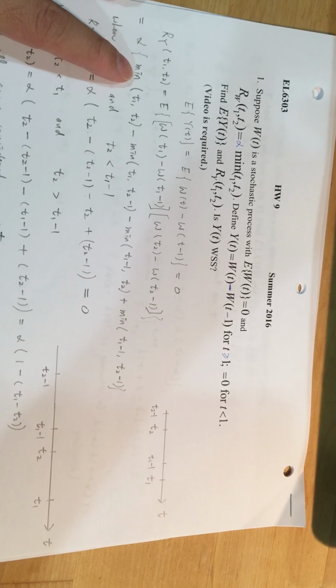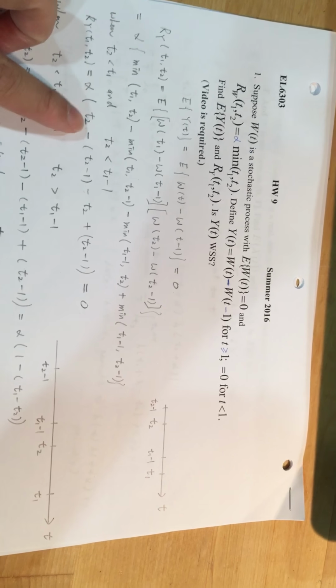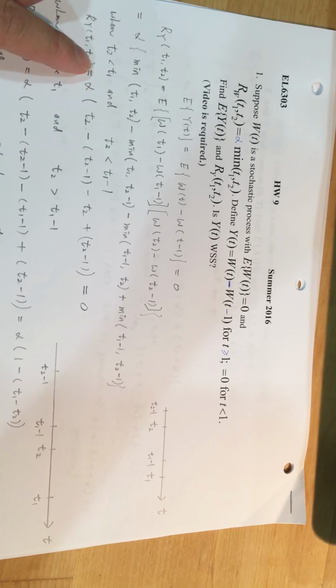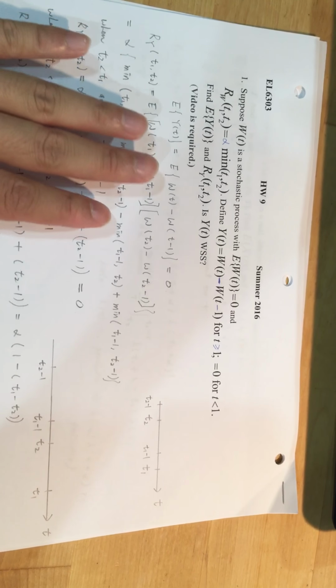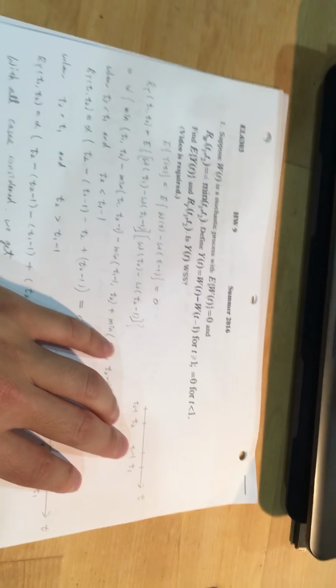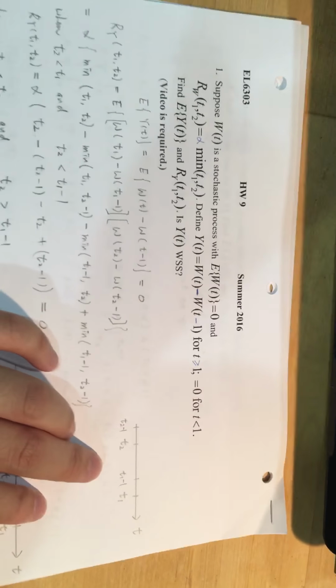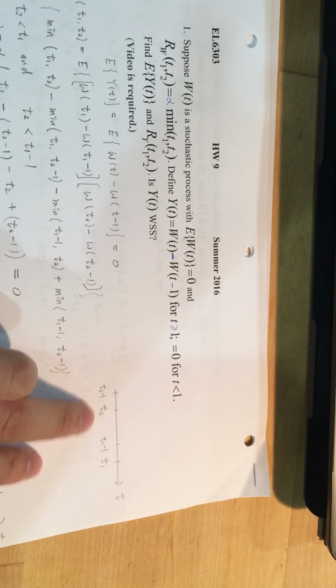For the first term, the minimum of T1, T2 is equal to T2 since we define T2 is less than T1. Similarly, we can get the remaining results from the condition, and it's also helpful to get the result from observing this figure.